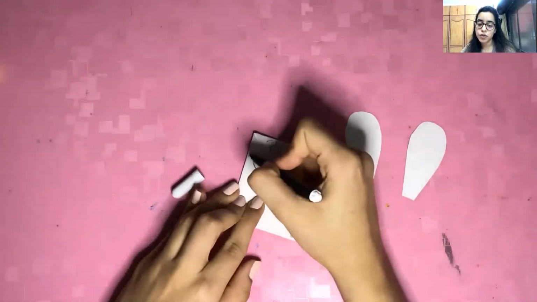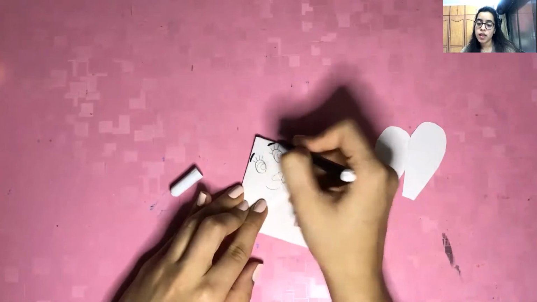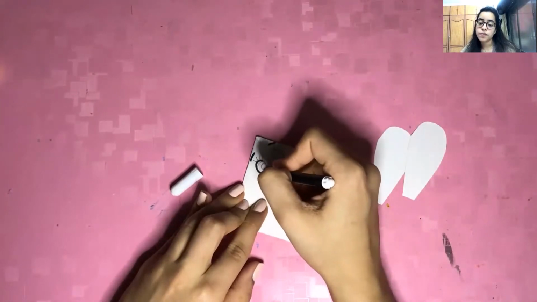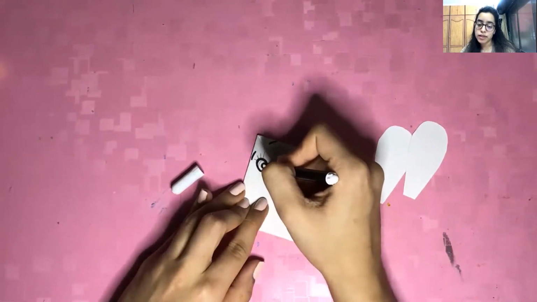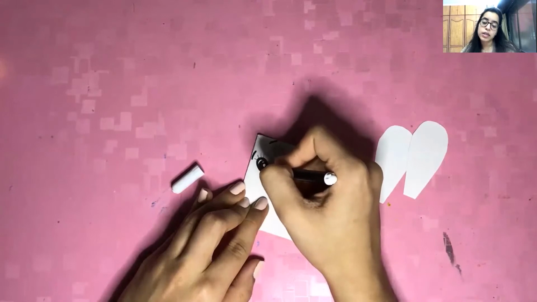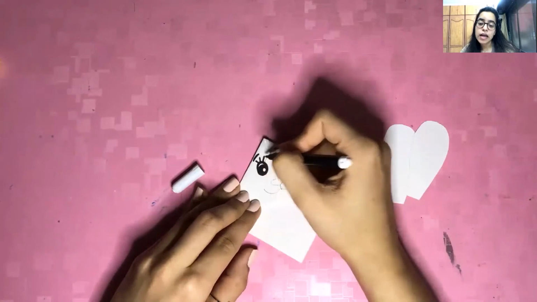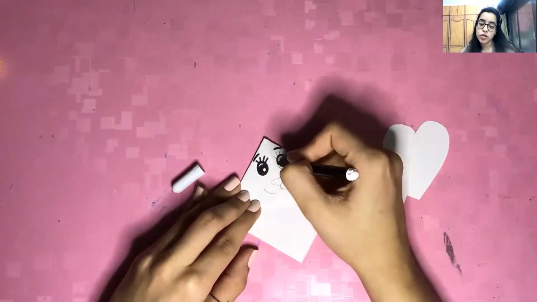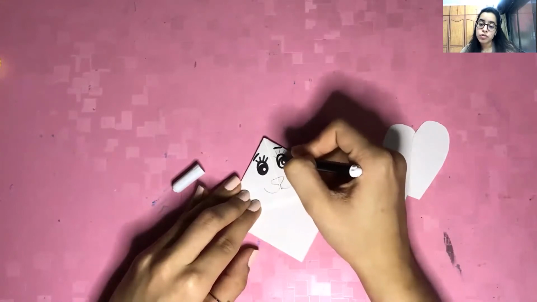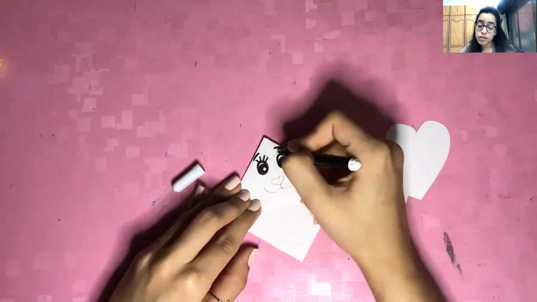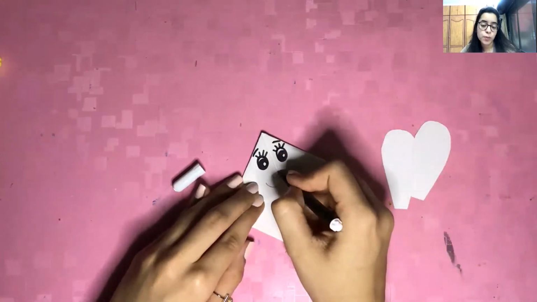I'm using a black sketch pen over here. Let's start with the eyebrows, then move to the eyes. Don't worry if you don't have a black sketch pen. As I said, you can use anything in black ink. If you're not having anything in black ink, you can use any other colored pens available at your place. Totally fine. And also make sure that you're not painting or adding color inside the tiny circle. Otherwise, the eyeballs won't be visible.